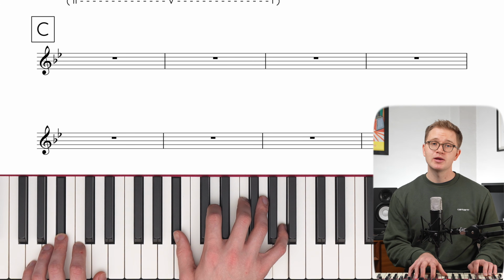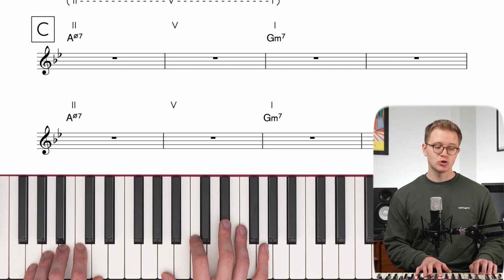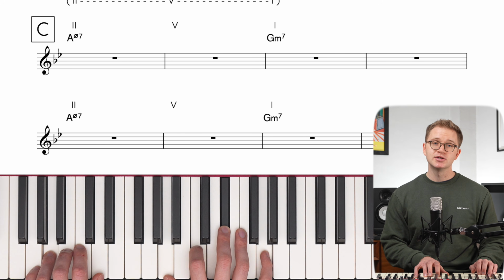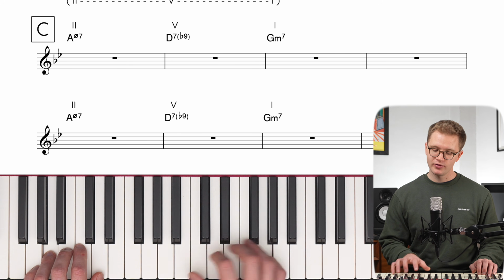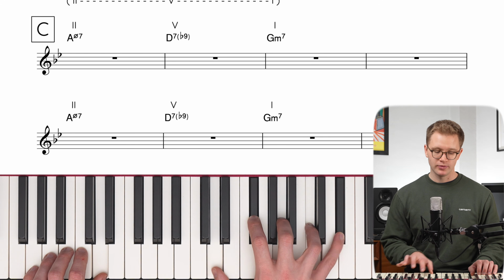The C section harmony consists of two identical 2-5-1s, and the target point is chord 1 of the key, G minor 7. So A half diminished is chord 2, D7 flat 9 is chord 5, and G minor 7 is chord 1.